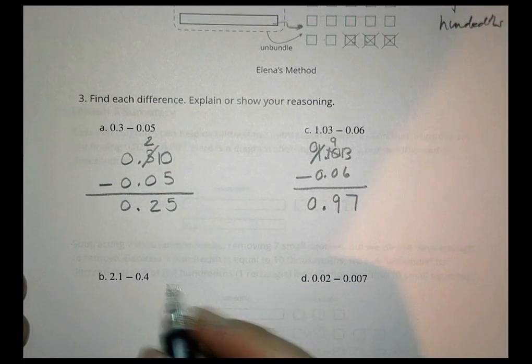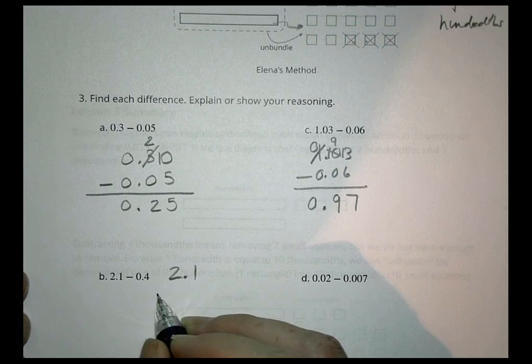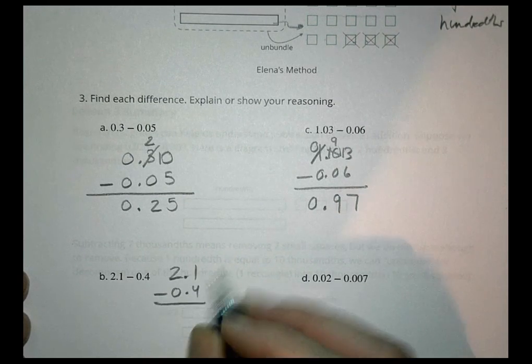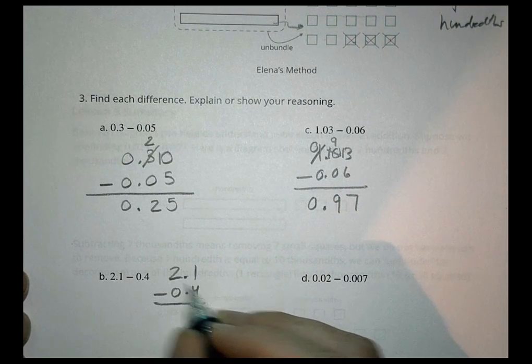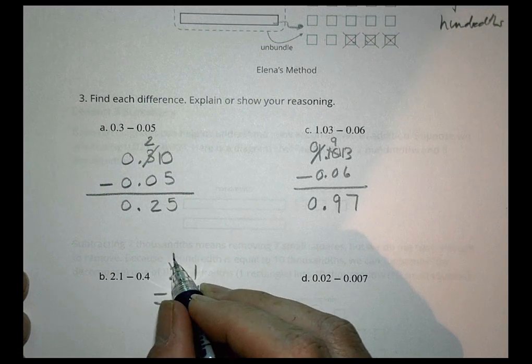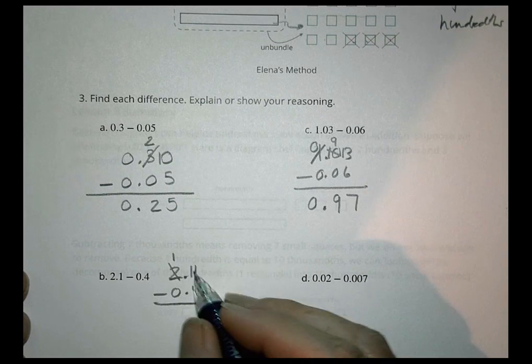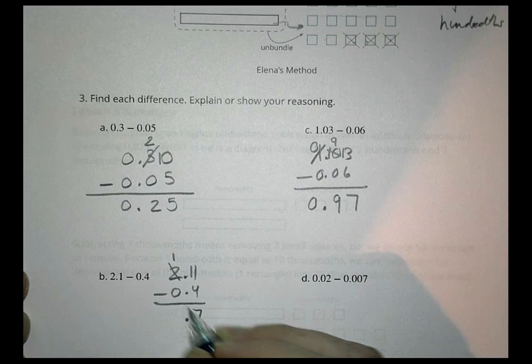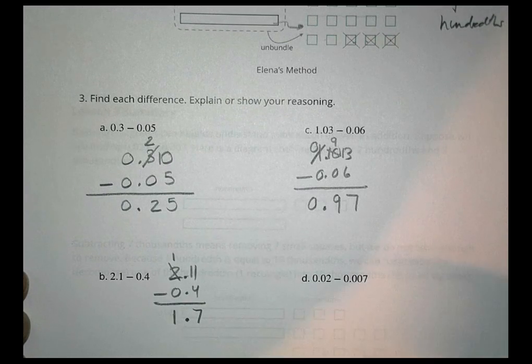For B, we have 2.1 minus 0.4. 1 minus 4, I can't do that, so I borrow here and put that there. 11 minus 4 is 7, keep the decimal, and 1 minus 0 is 1.